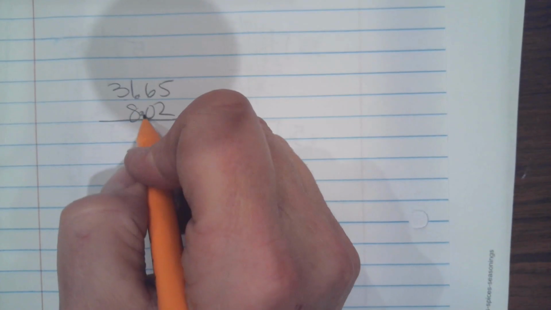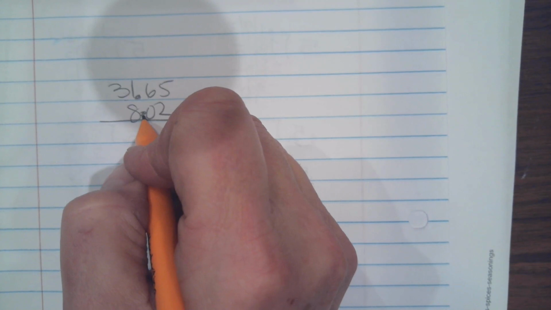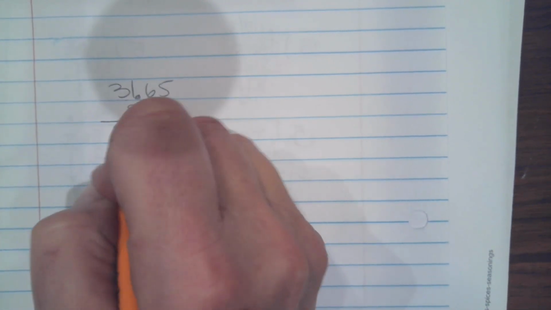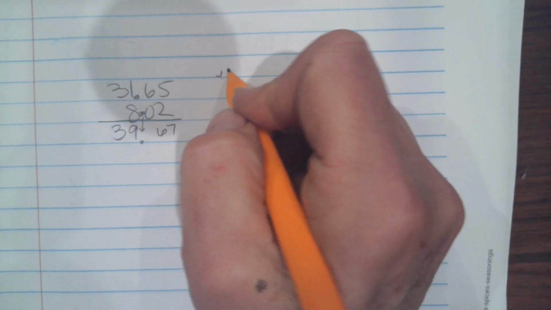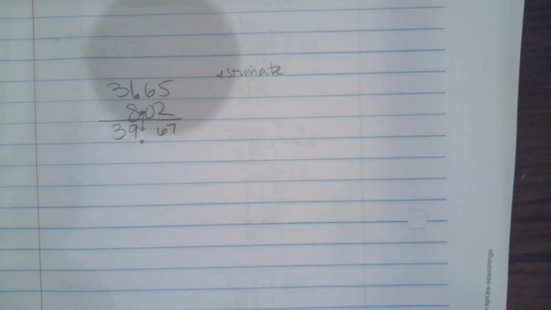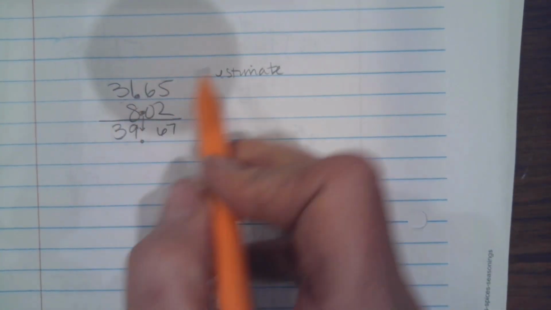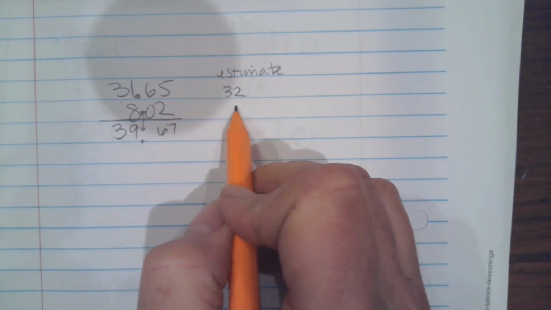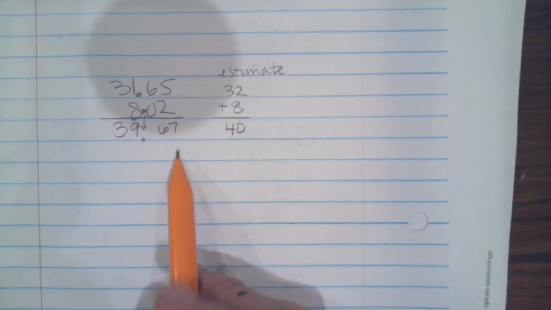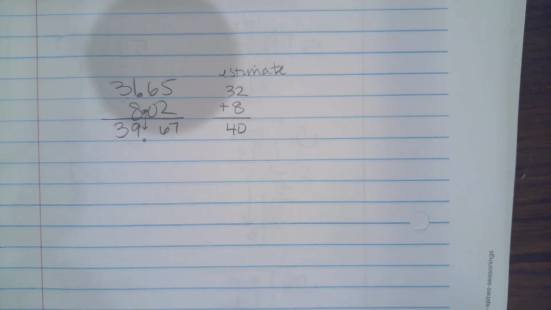31.65 and 8.02. It's saying to add these up, so I have to make sure my decimals are lined up. My decimal goes straight down and I add it. So it's 39.67. Then you have to do an estimate to see if you got your answer correct. So this is about 32 and this is about 8. My answer should be about 40. Is that close to 39.67?